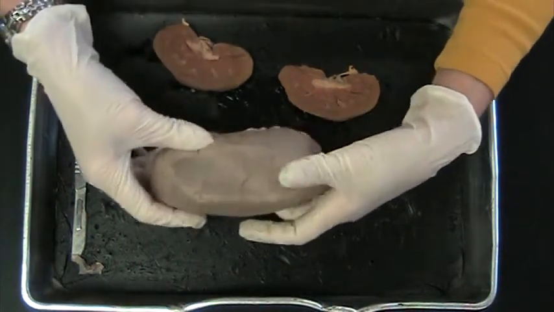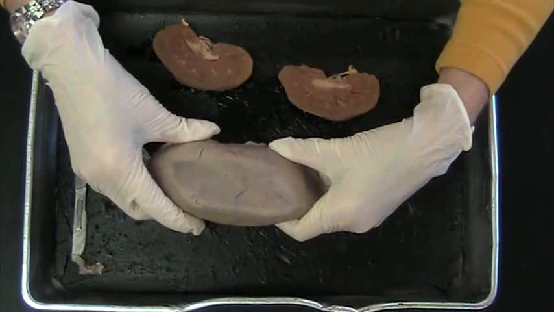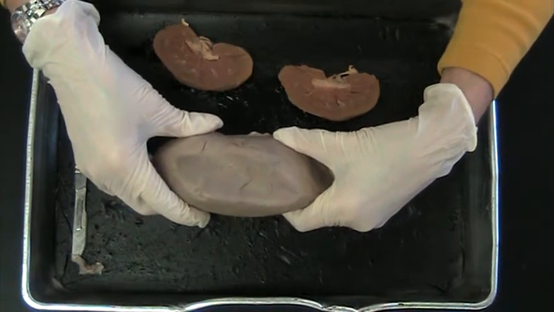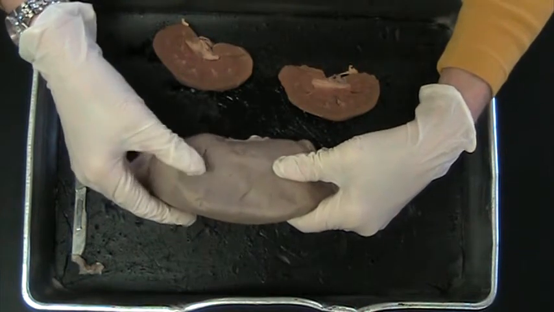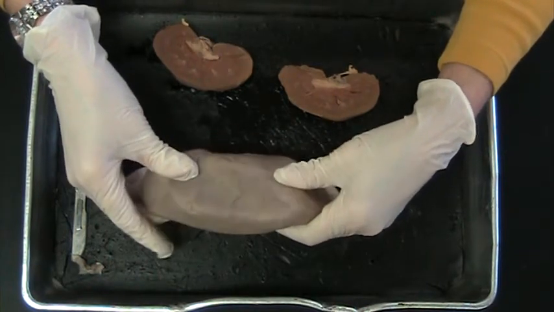Hi guys. Obviously I wish you were here to do the dissection, but instead I'm going to do a bit of dissection of the kidney and hopefully be able to point out some of the parts.